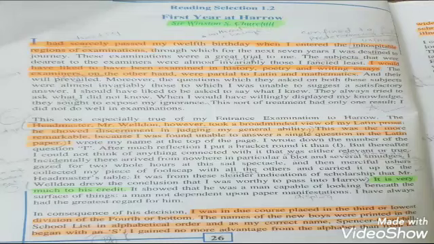I had scarcely passed my 12th birthday when I entered the inhospitable regions of examinations, where he was asked to go and to stay there for such time period, through which for the next 7 years I was destined to journey. Like he was supposed to be there for this much time period. How he's saying I entered the inhospitable region means unfriendly region. He had never thought to be there, right? And then afterwards, regions of examinations.